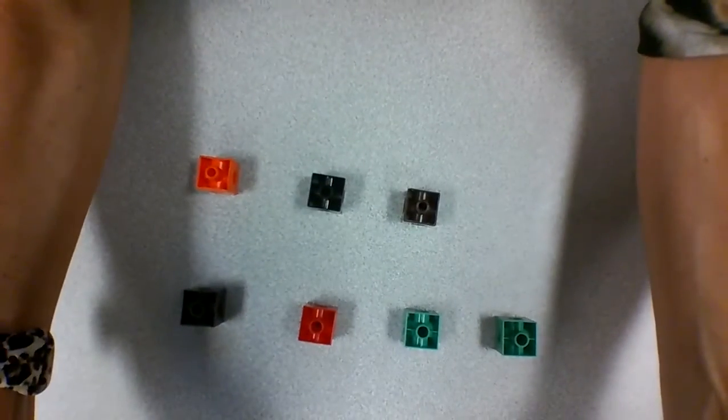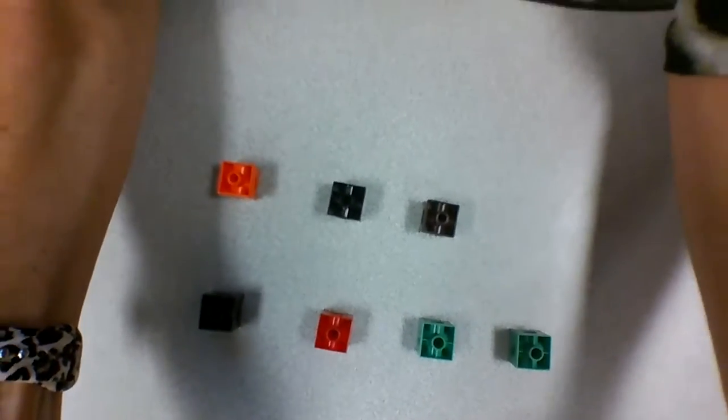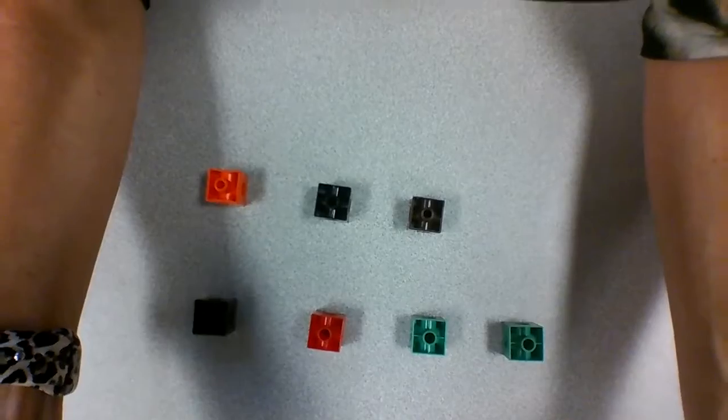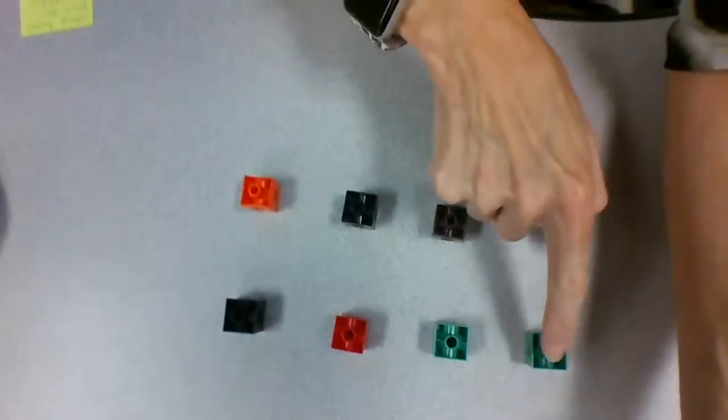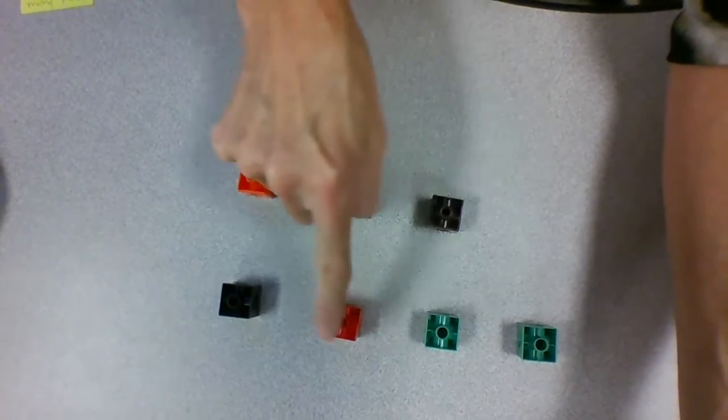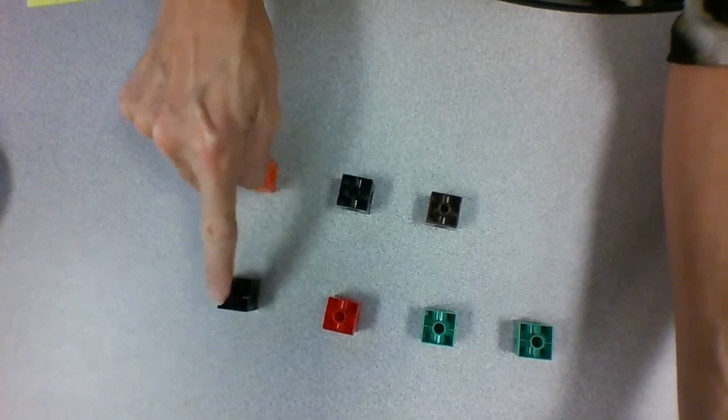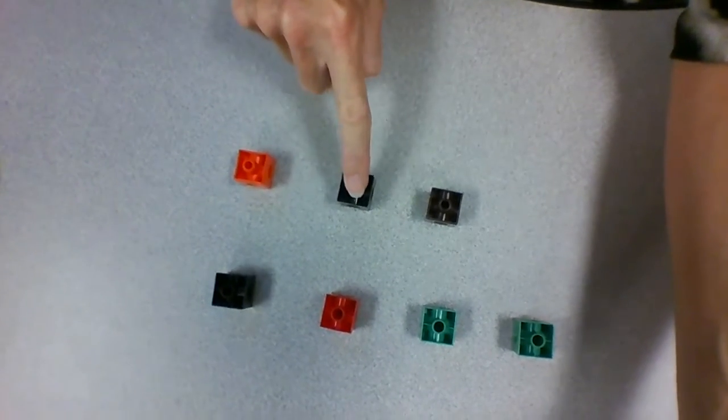Okay, so now I should have 7, but I am going to count them again because I have to keep counting until I get the number that I want. 1, 2, 3, 4, 5, 6, 7. Okay, so I finally got it. So I have 7. Do you have 7? Yep. Okay, so we both have 7.